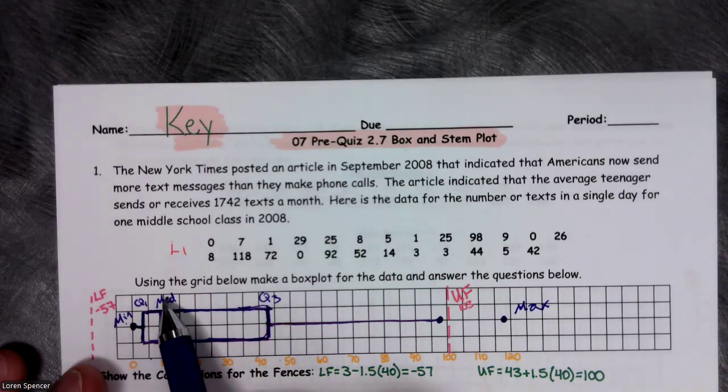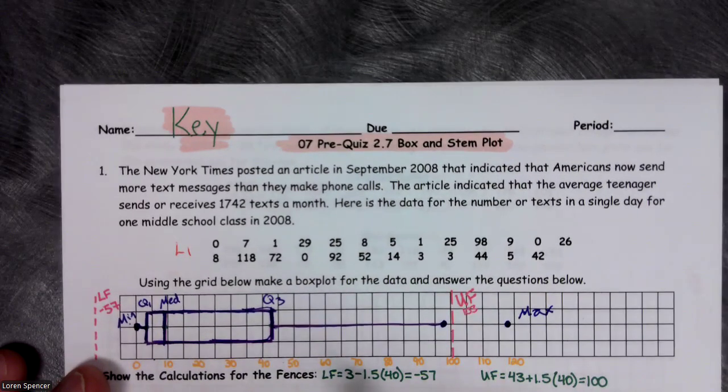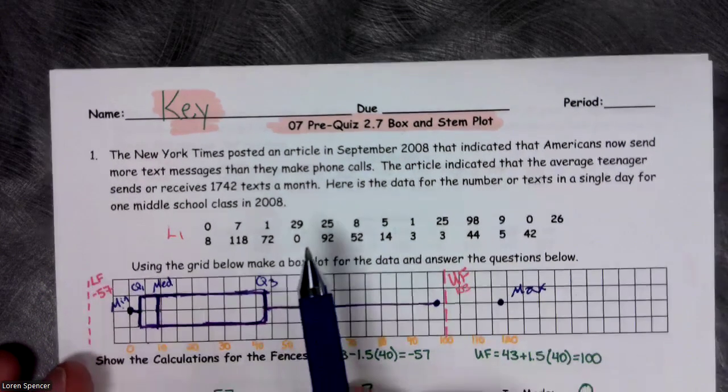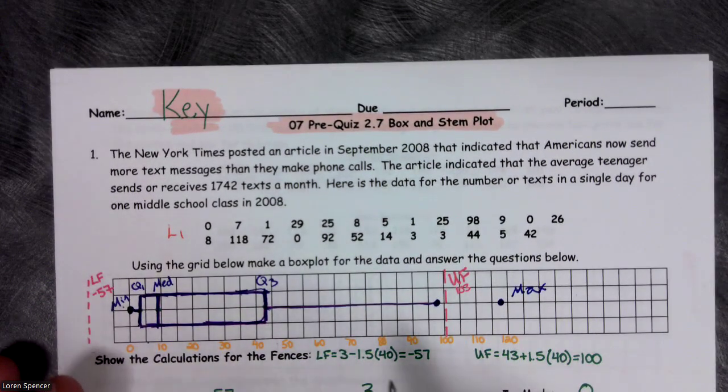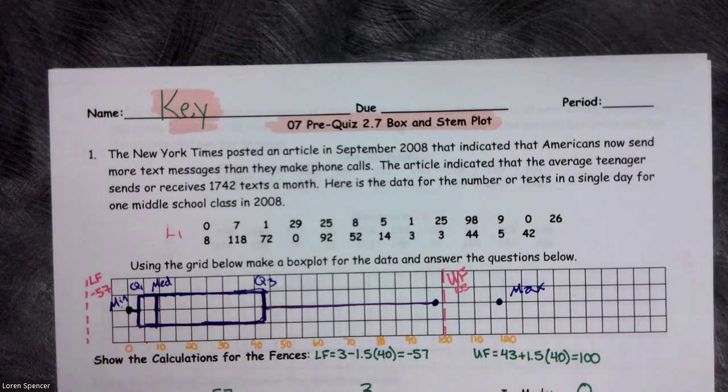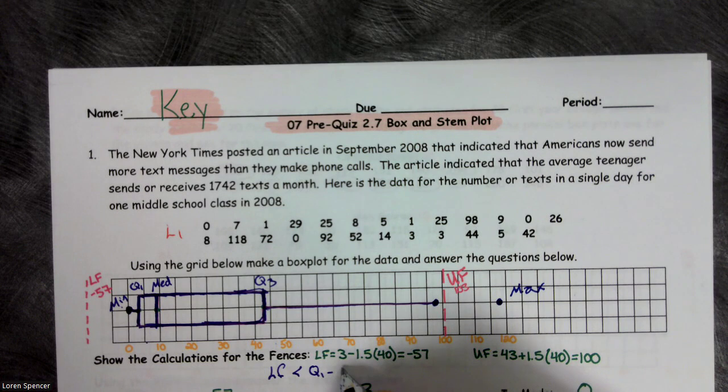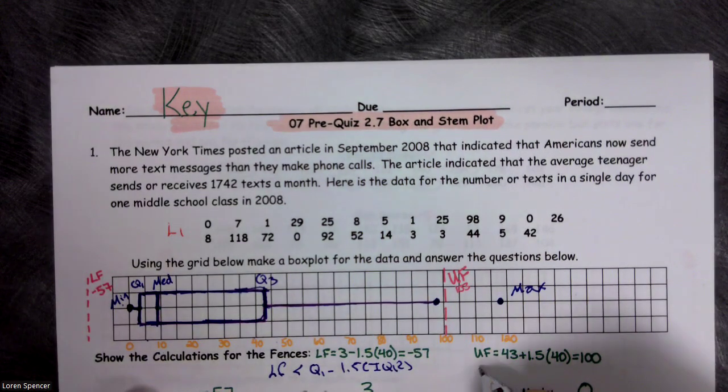So min, Q1, median, Q3, and max make up our 5-number summary. Okay, it says show the calculations for the lower fences. So for the fences, to do that, I need to know what my fence formulas are. My lower fence formula is less than Q1 minus 1.5 IQR. Well, I don't have that information yet.